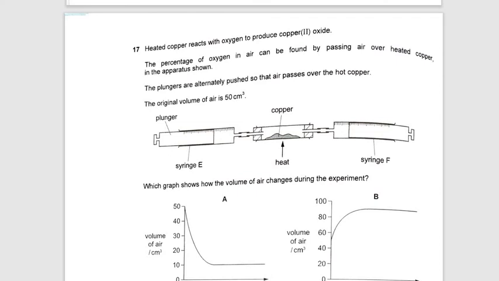Heated copper reacts with oxygen to produce a copper oxide. You are heating the copper, and it will react with oxygen to give you copper(II) oxide. The percentage of oxygen in the air can be found by passing the air over the heated copper in a pressure zone. So here you are heating the copper, and you are pushing the air from this side, so air will go here and you are going to collect it here, so that you can see how much oxygen is present in the air.